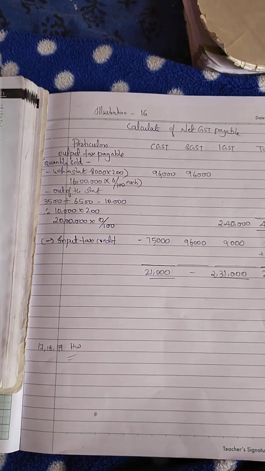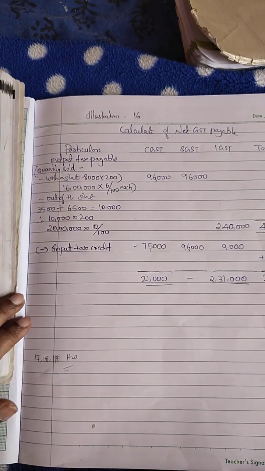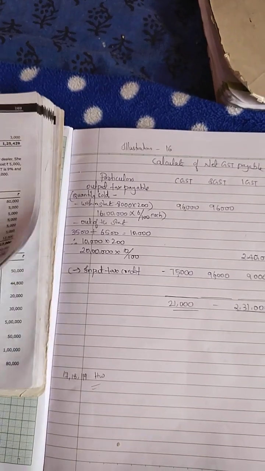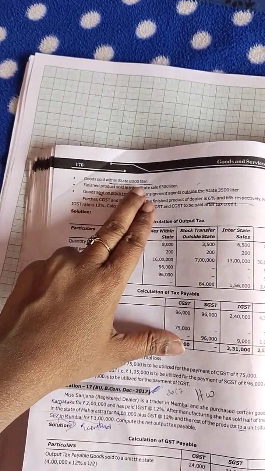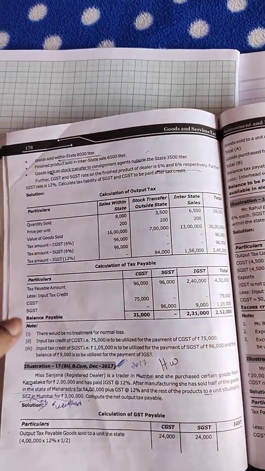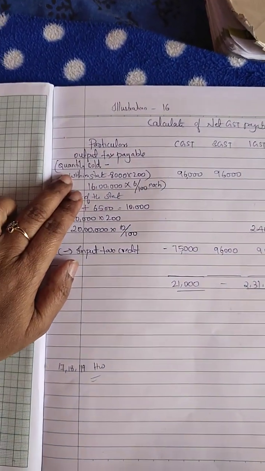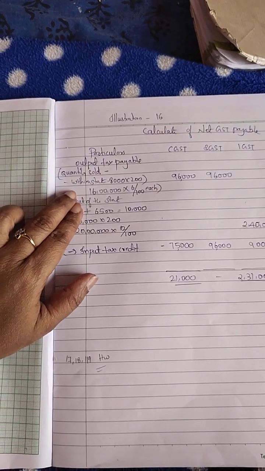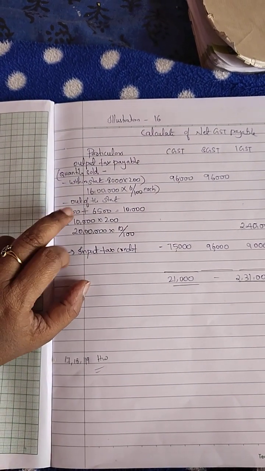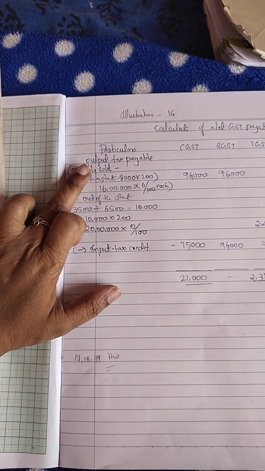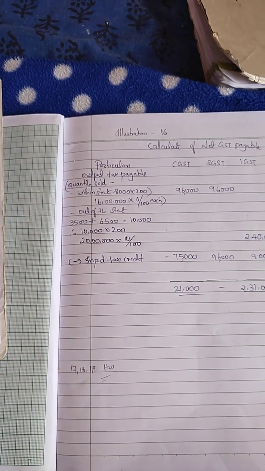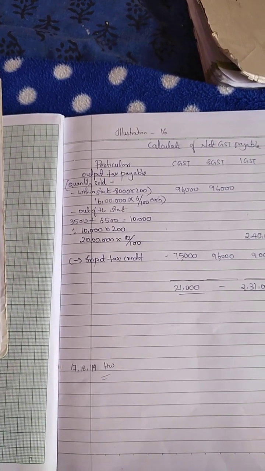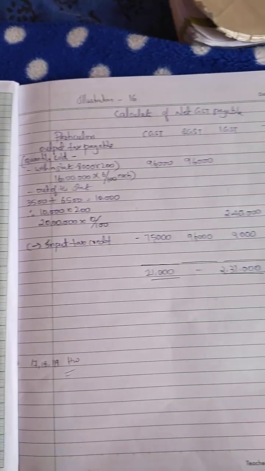Regarding the sales, it is clearly given that goods sold within state is 8,000 liters. In order to calculate the output tax, firstly you have to calculate the output tax within the state and out of the state. So firstly within the state, he has sold 8,000 liters, and it's also told in the problem that the price is 200 rupees per liter.